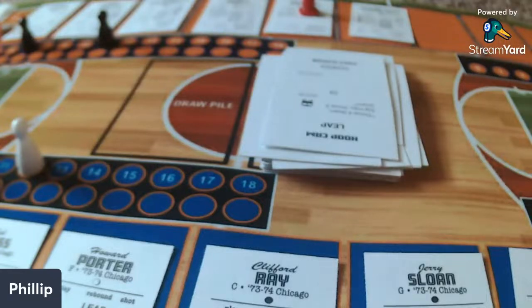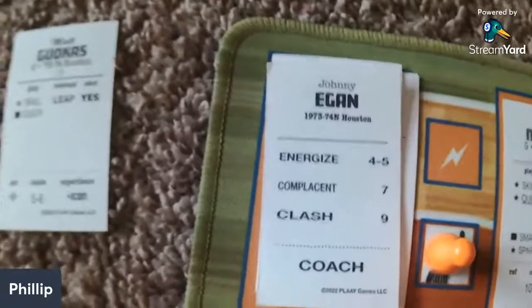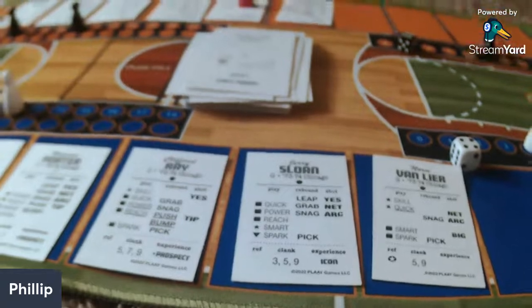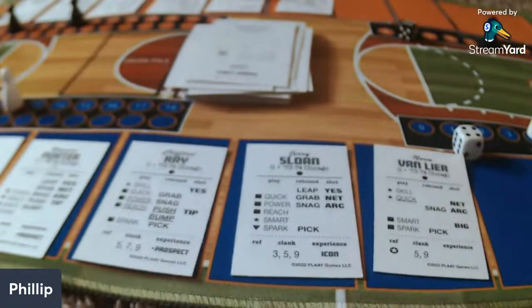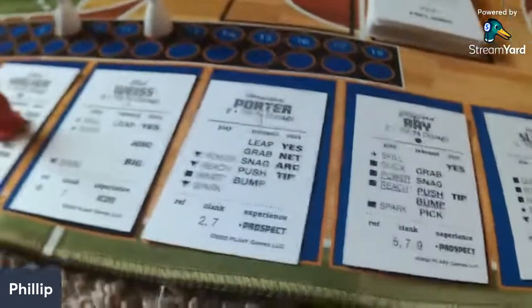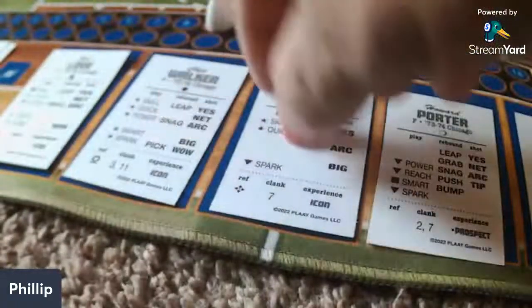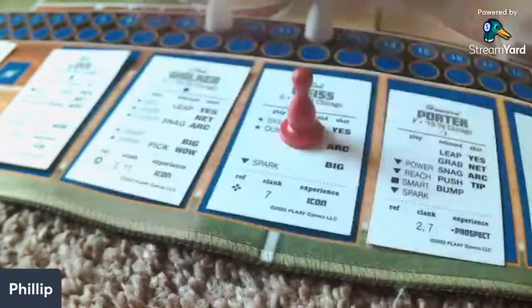We roll on the coach's card. And that is 10. On Egan's card, 10 means nothing. And so far we've had 2 timeouts. That one wasn't an injury timeout. That's just your regular timeout. So Aziz will be your player of choice for the fourth quarter for Weiss, and Weiss will be for Chicago.